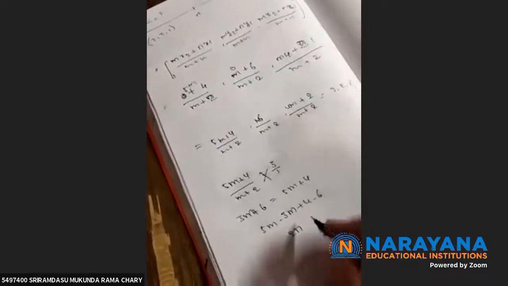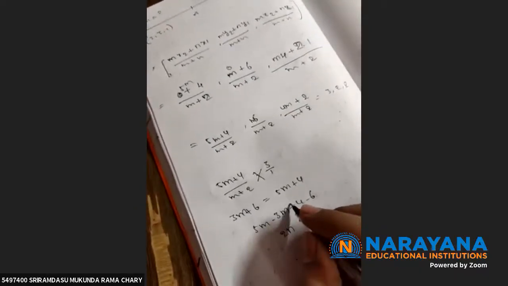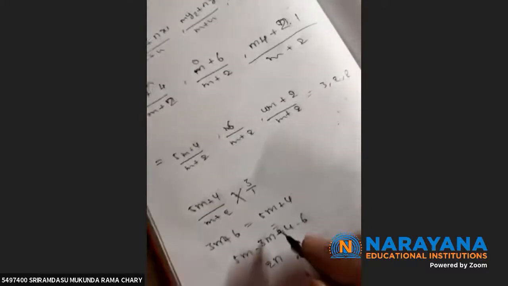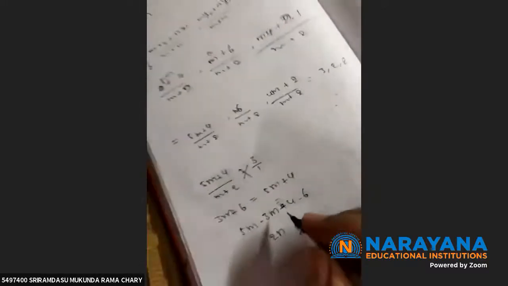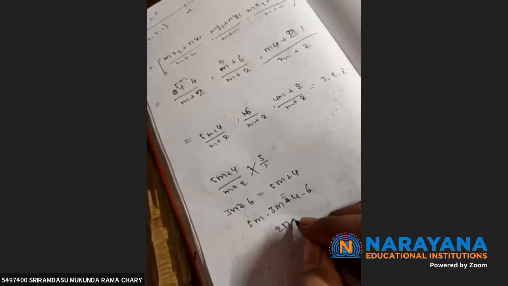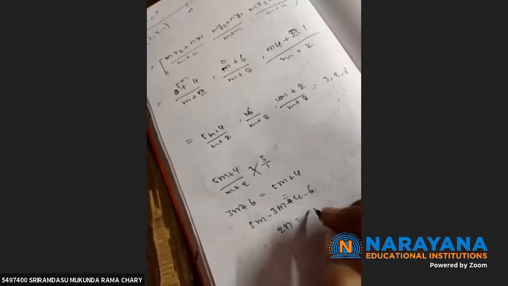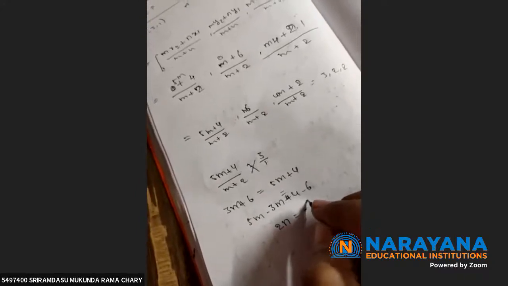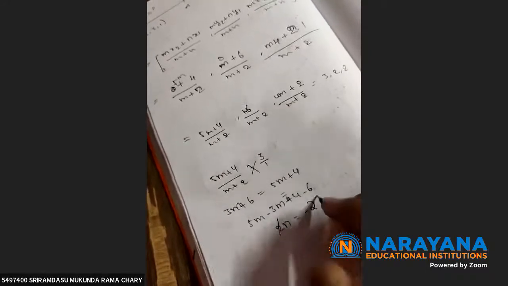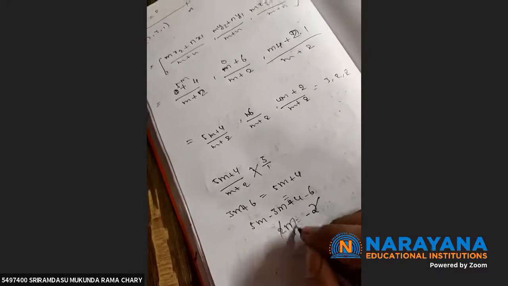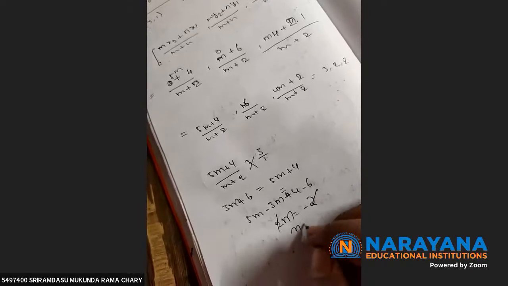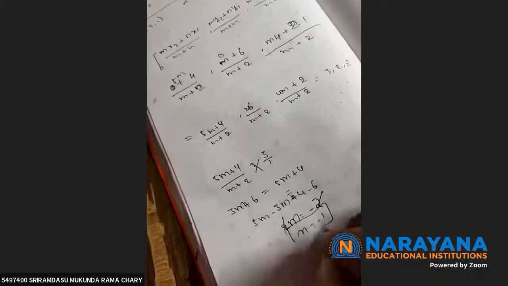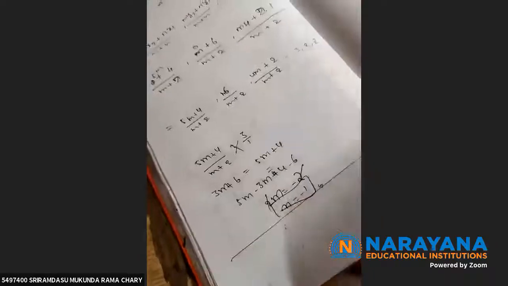So 2m equals 4 minus 6, equal to minus 2. This is cancel. m equals minus 1. This is the concept. And now we see another question.